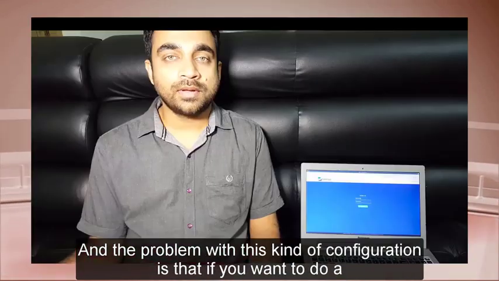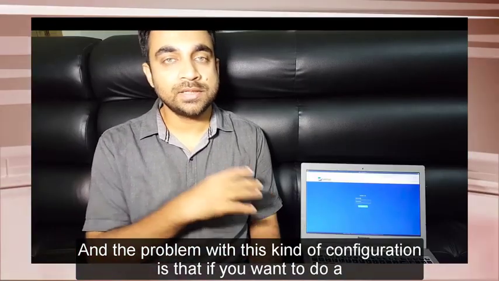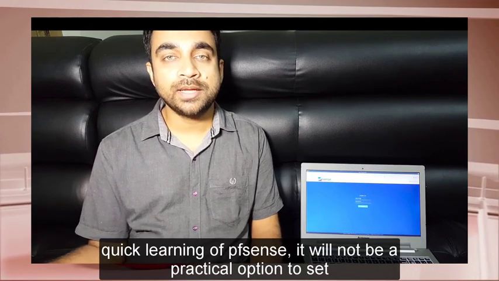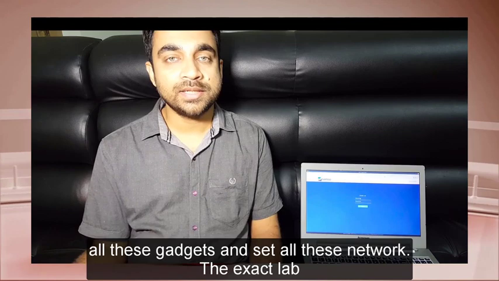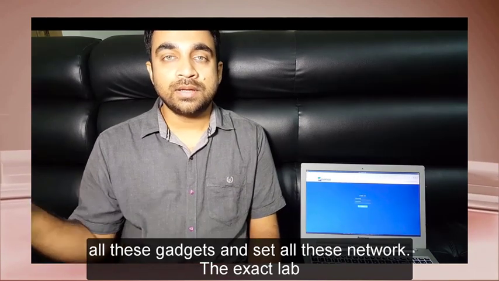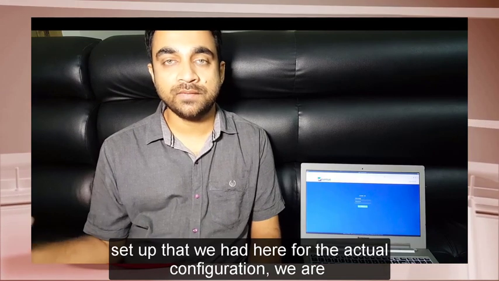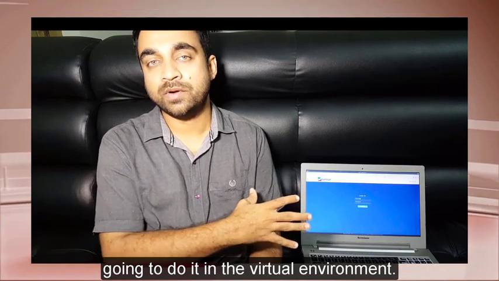And the problem with this kind of configuration is that if you want to do a quick learning of pfSense, it will not be a practical option to set up all these gadgets and all this network. The exact lab setup that we had here for the actual configuration, we are going to do it in the virtual environment.